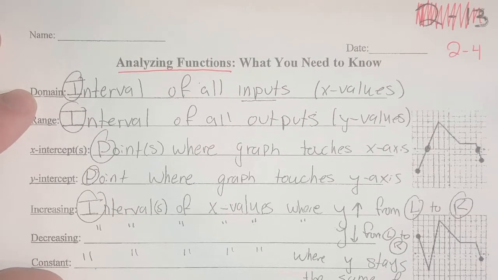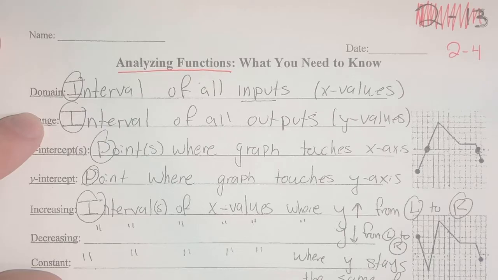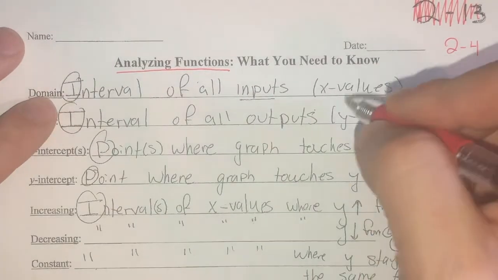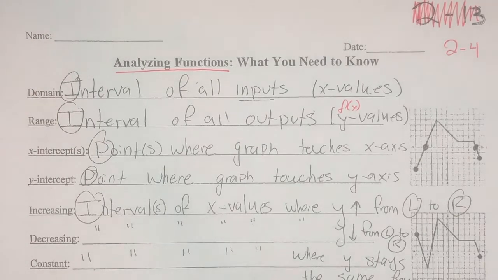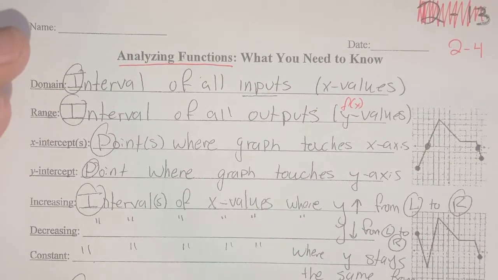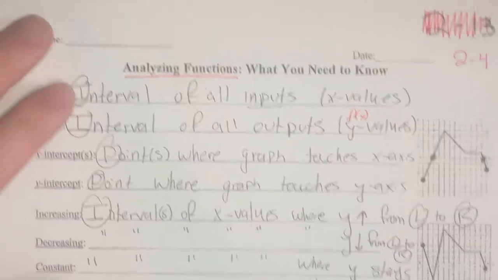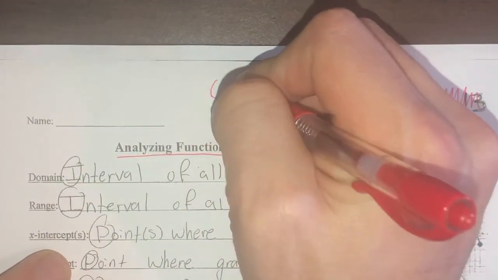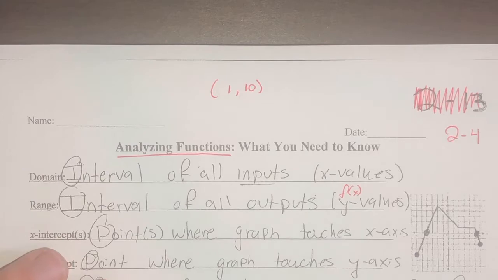So the domain is the interval of all of the inputs, or x values, while the range is an interval of all outputs, or y, or you could say f of x values as well, depending on the notation you use, okay? You're going to see that I circled I or P because it's really important that you differentiate between when these things are intervals and when these things are points, okay? Intervals look like points, but they have a different meaning, right? So when I see 1, 10, all right, it's important that you know, is it a point or an interval, because they look the same.